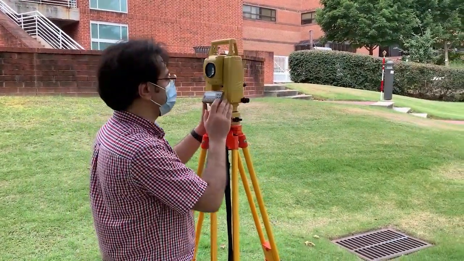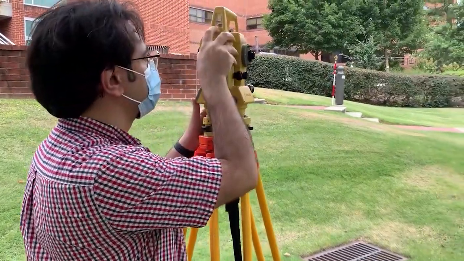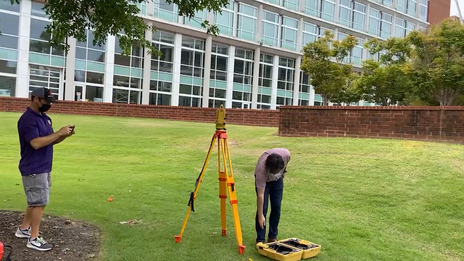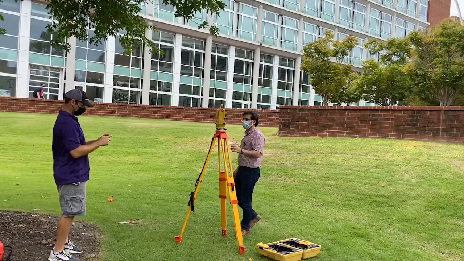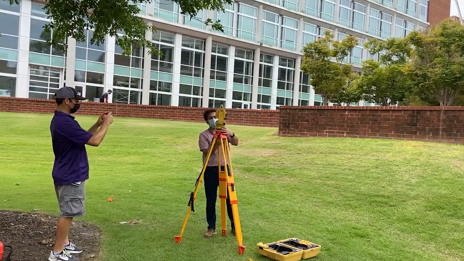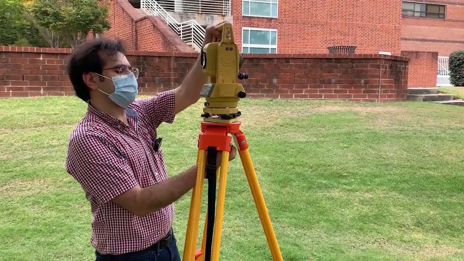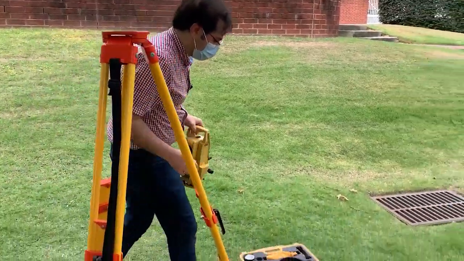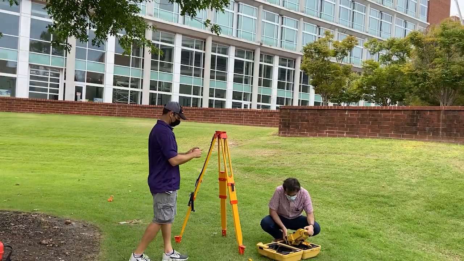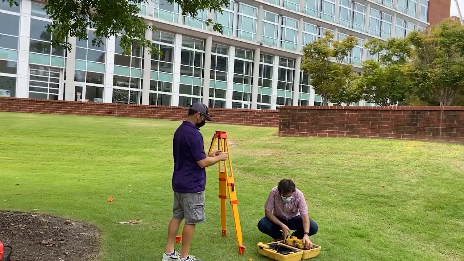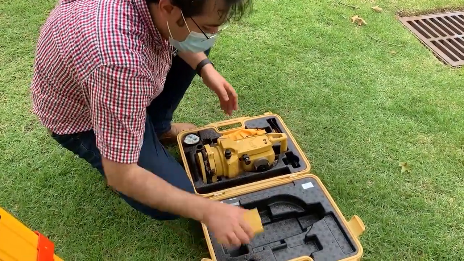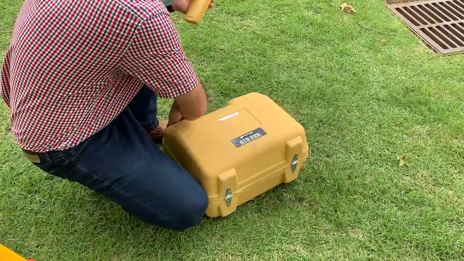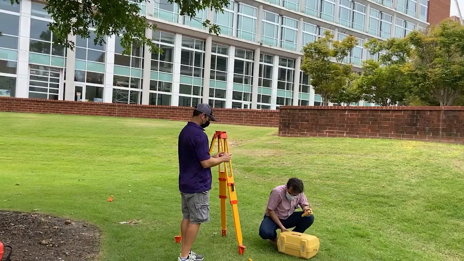Once you're done, you make sure you turn it off and take out the battery. It is very important to take out the battery and place it for recharging. Then unscrew this and put it in the box. Make sure you put it in a way that you don't have to force it to close. Then you are all set.